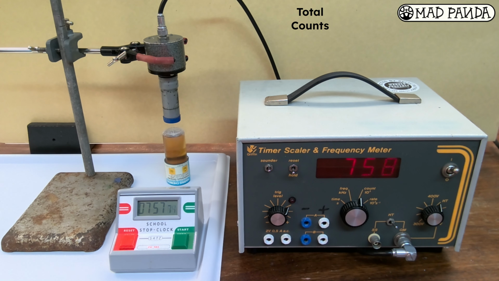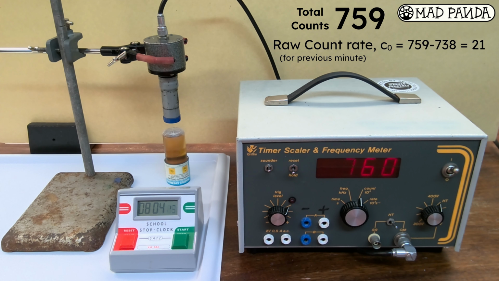Okay, so our final reading after 8 minutes is going to be 759, so we can stop taking readings there and then take the protactinium generator back to the radioactive store.